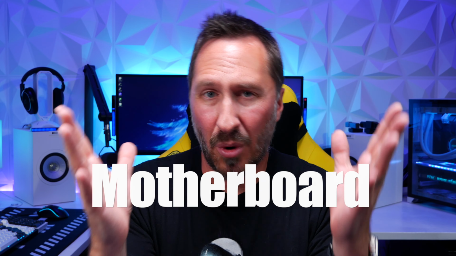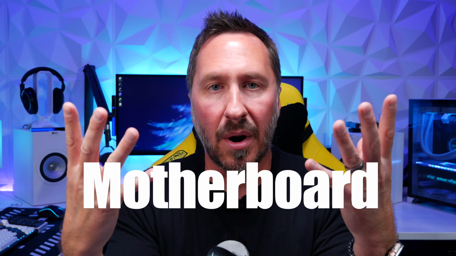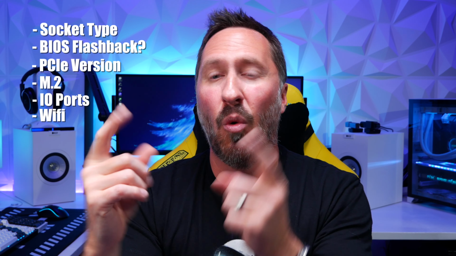The next thing I look for is the motherboard, and basically it holds all the parts and allows everything to talk to each other. So the things I look for are the CPU socket, if it has BIOS flashback or not, PCIe version, if it supports my M.2, if it has enough I/O, like maybe USB ports in the back, Wi-Fi. I'm looking for support of the RAM speeds, making sure it's compatible, and then if I'm able to overclock my CPU.